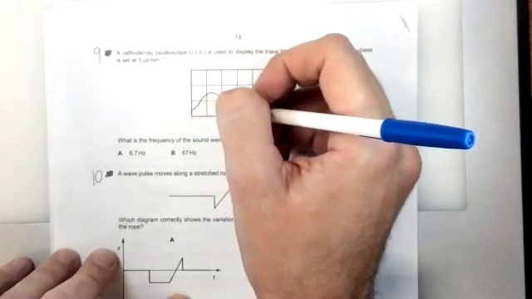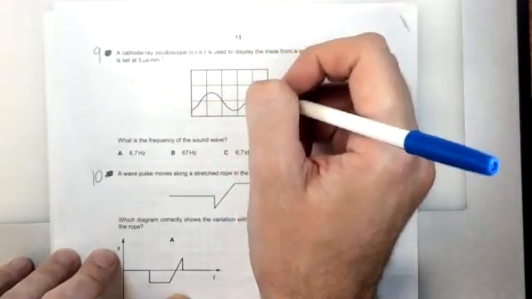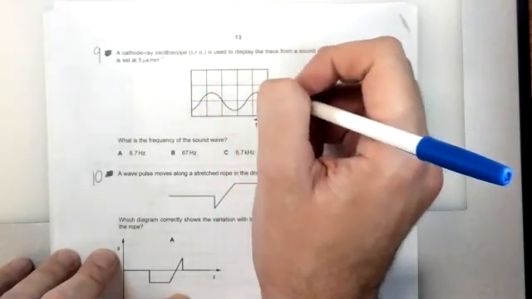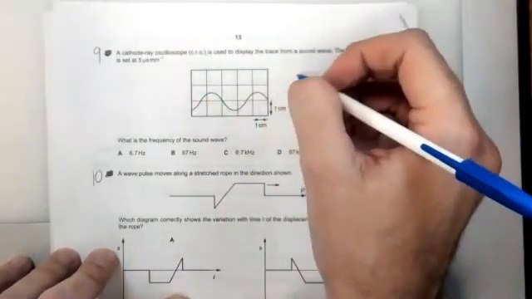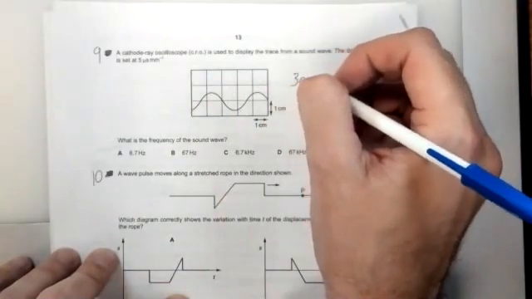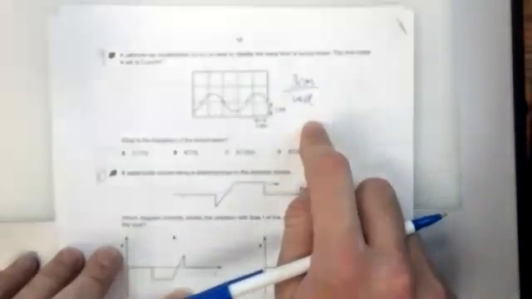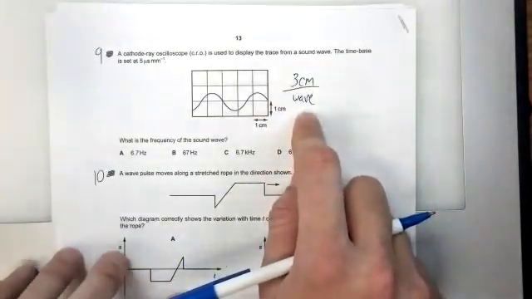From this crest to that crest, there's 3 centimeters. So if I write 3 centimeters per wave, that's what's on this display.